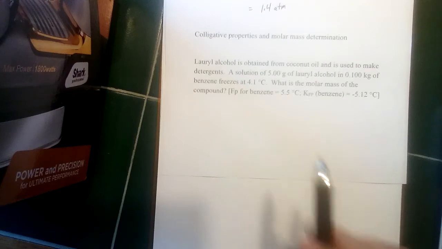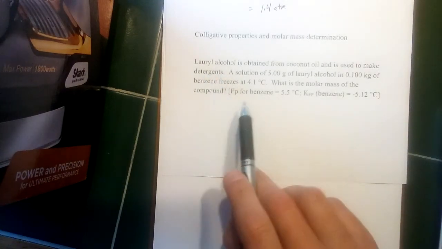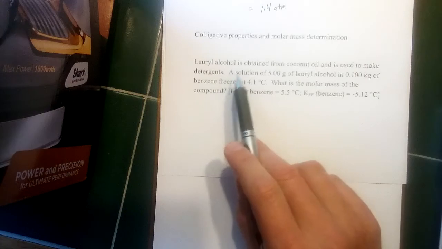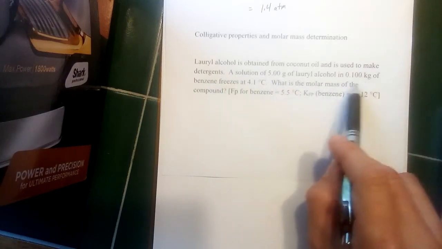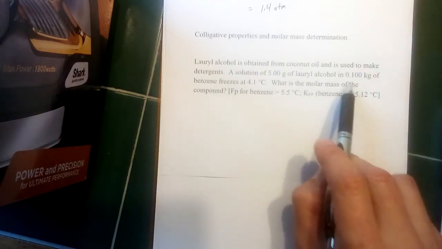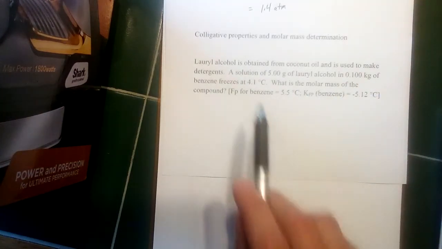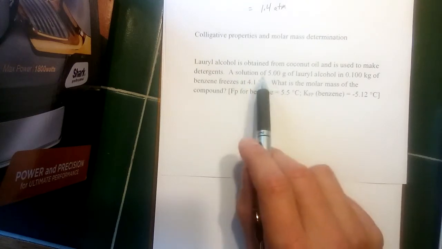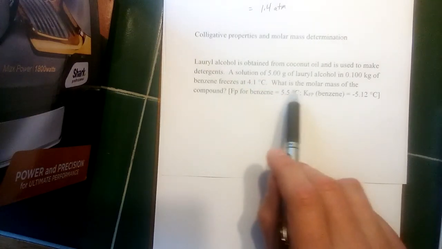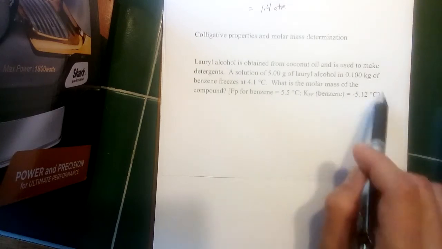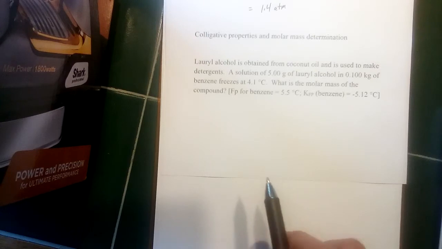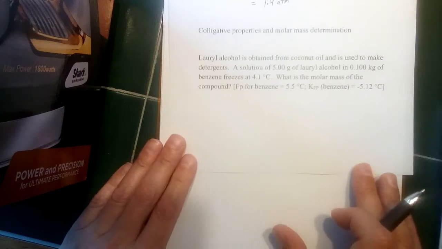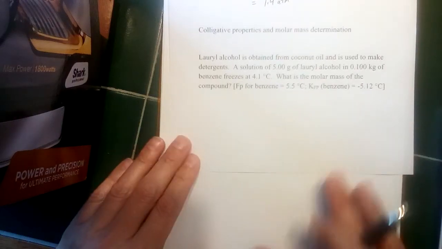So let's look at this problem. If we have this compound, lauryl alcohol, that comes from coconut oil, actually used in things like soaps and detergents. We take 5 grams of lauryl alcohol, dissolve it in a certain amount of solvent, so 0.1 kilogram of benzene. We measure its freezing point, so we measure where it's going to freeze. We compare that to the freezing point of the pure solvent. We use the freezing point depression constant. We can figure out what the concentration of that solution is. Right? From there, we need to pull out how many moles. So let's go ahead and try to figure out what the concentration of this solution is.